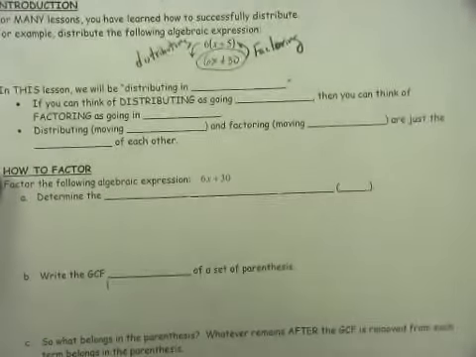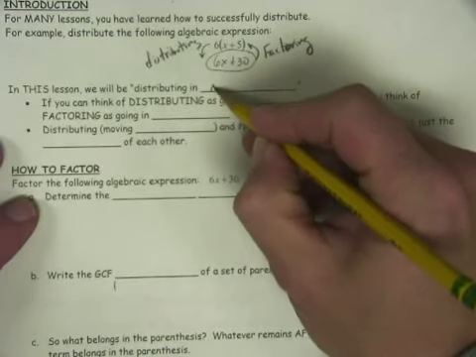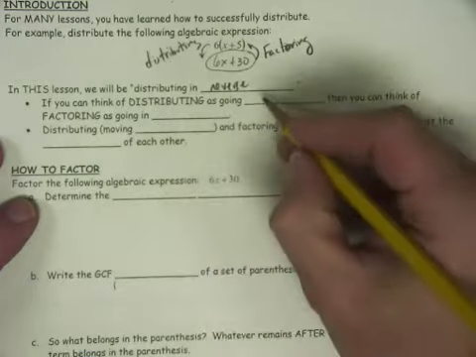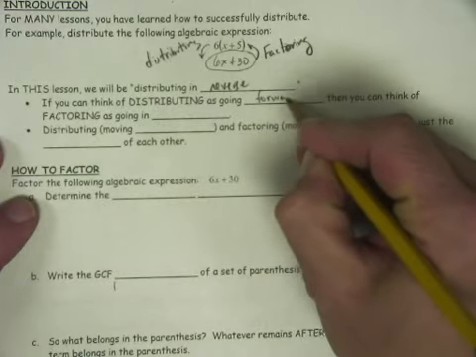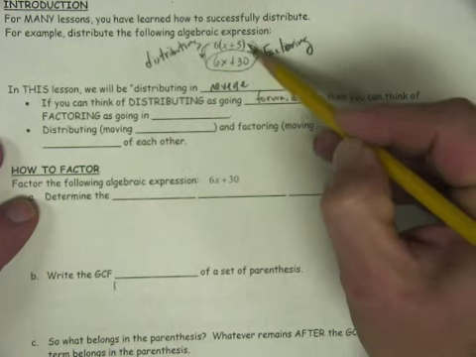All right, so let's fill out these blanks to make sure we've got it right. It says in this lesson, we will be distributing in reverse. If you can think of distributing as going forward, so this is going forward, this factoring is going to be going backwards.